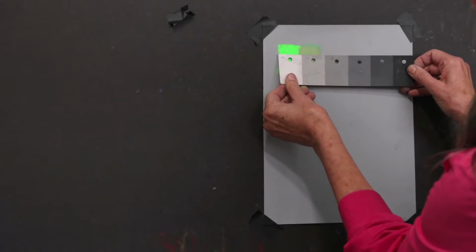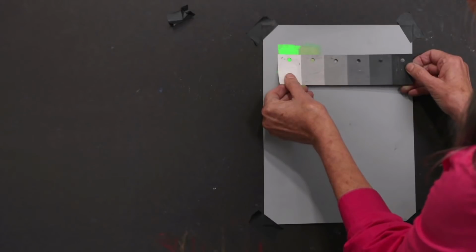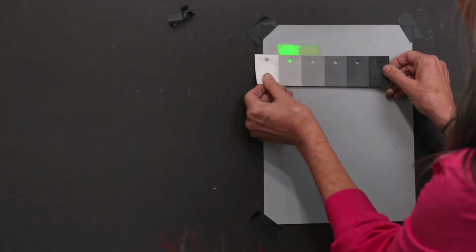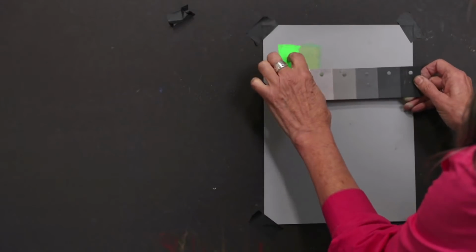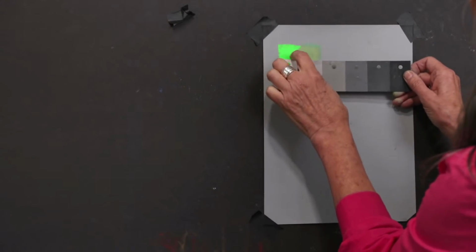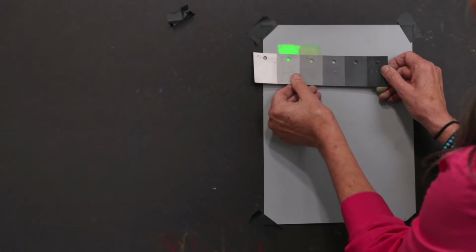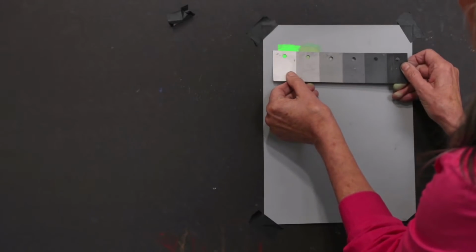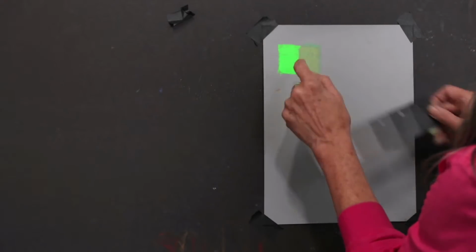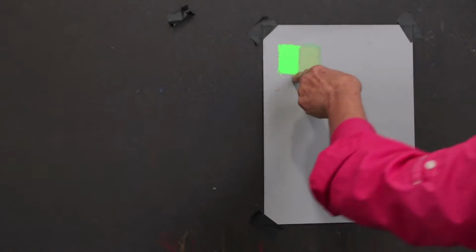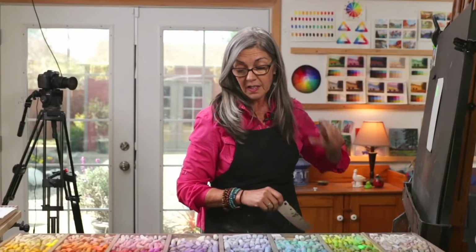Now we go here. It's really hard to decide what value it is, but I think this one is somewhere in between this and this, because when we go here, wow, it really pops out. Here, not so much. Here, that kind of pops out. So I think that these are actually really close in value. Let's do another one.